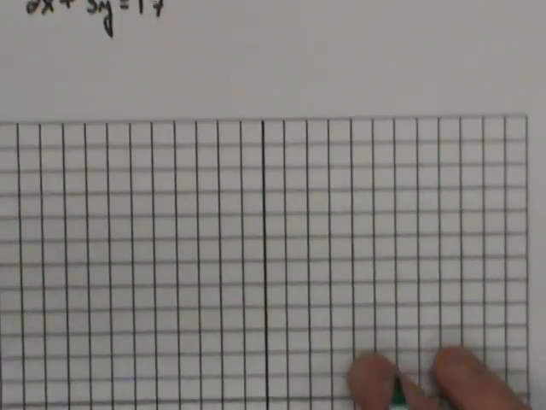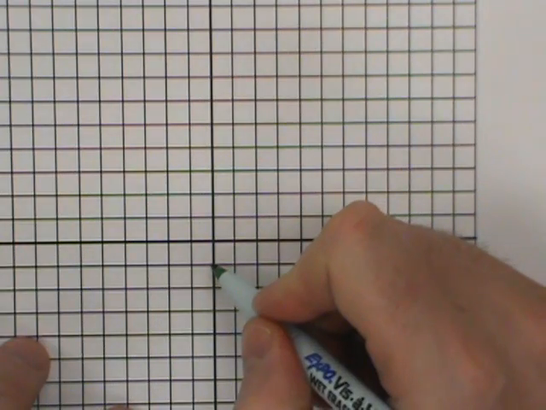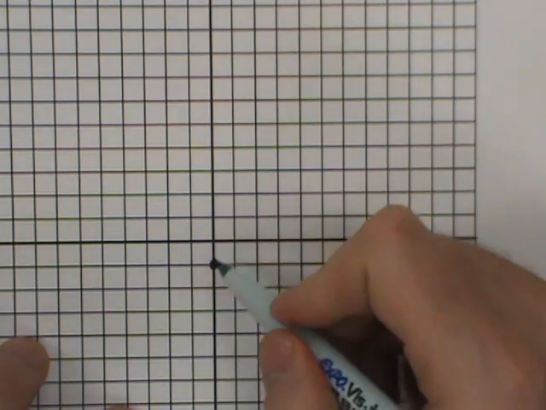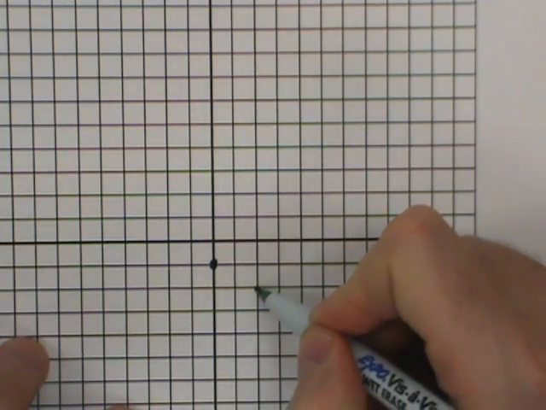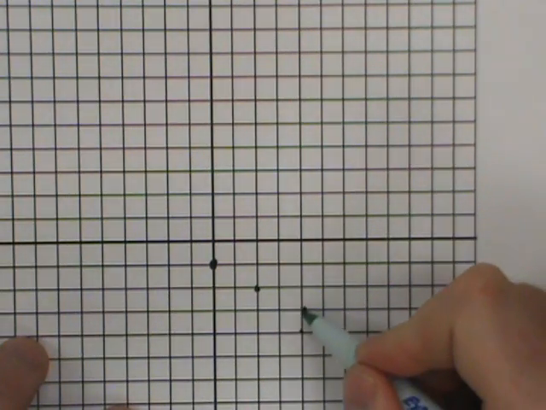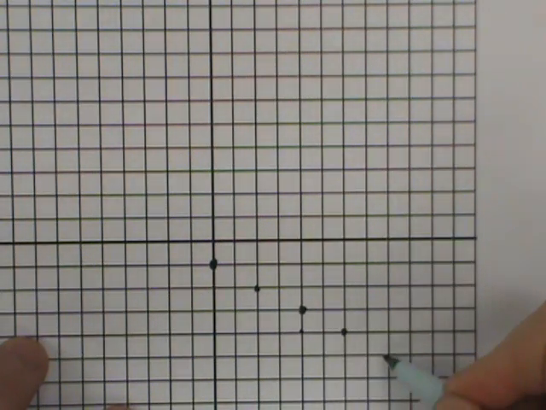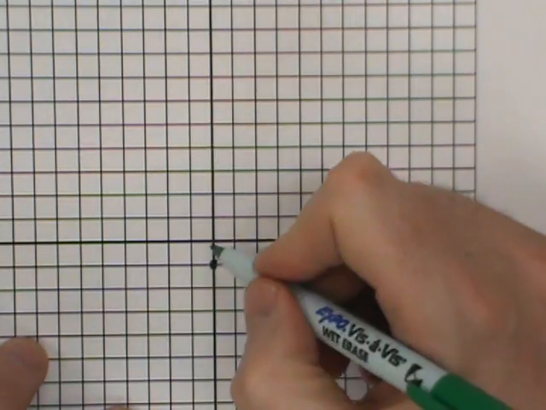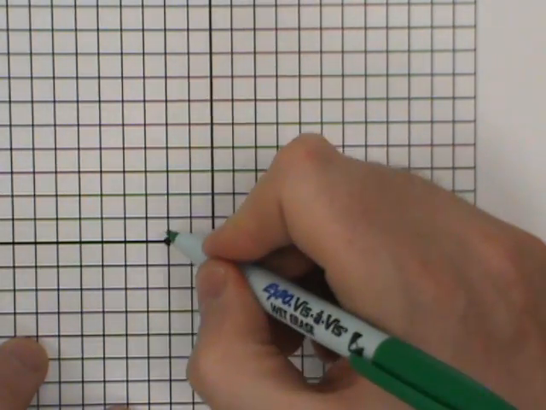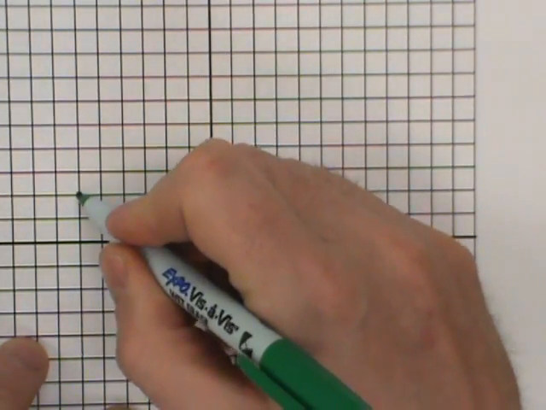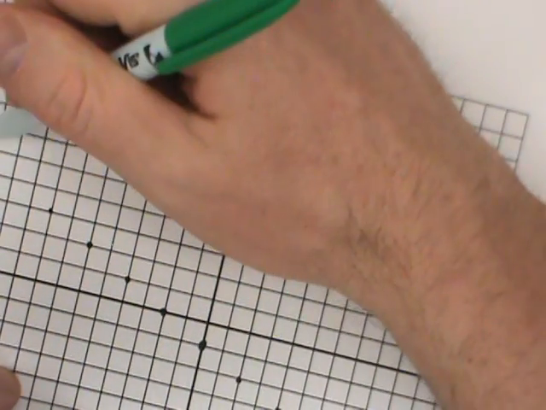So I'm going to come down here to my graph. I start at 0, -1, and I follow that slope of down 1, right 2, down 1, right 2, and so on and so forth. Kick it in reverse. I can go up 1, left 2, up 1, left 2. That's enough points that I can connect the dots.